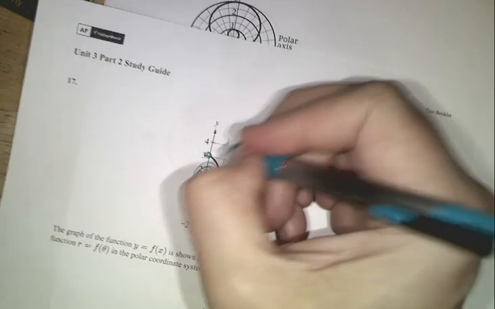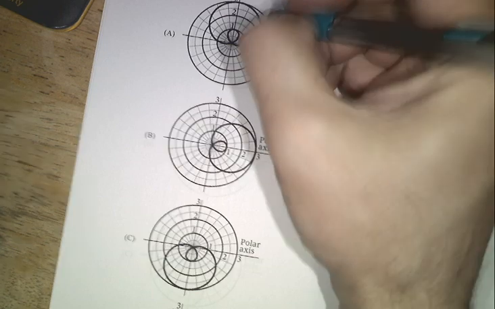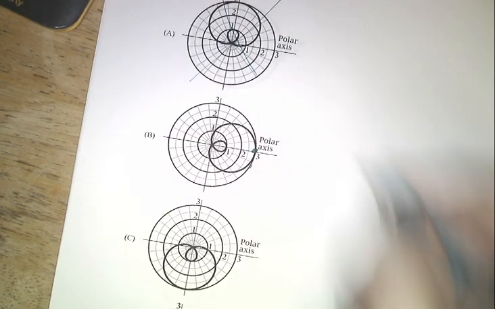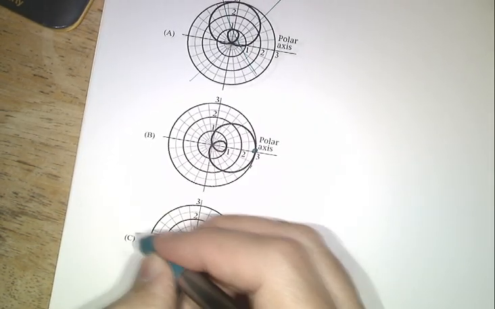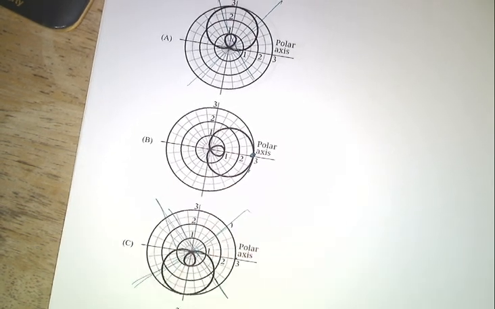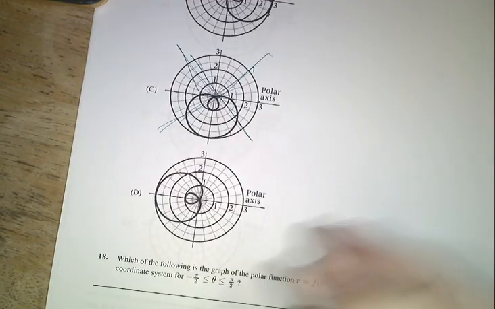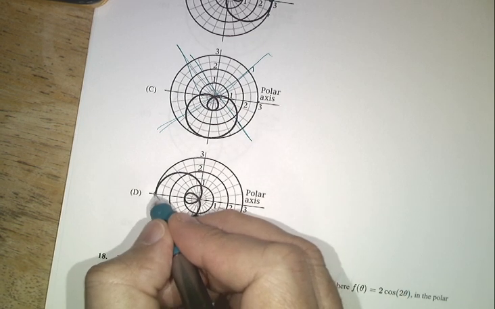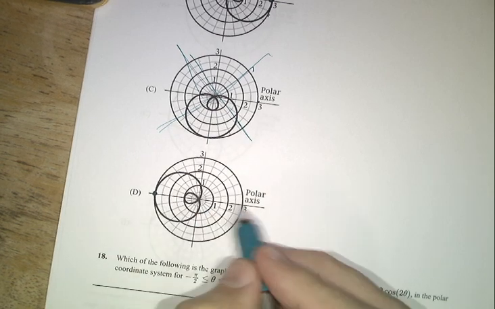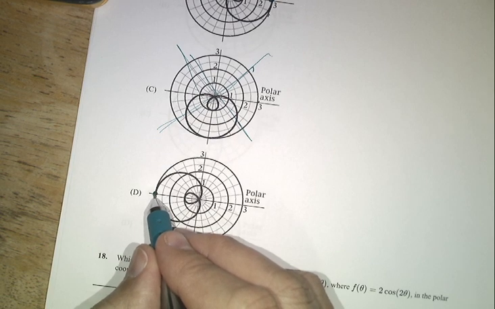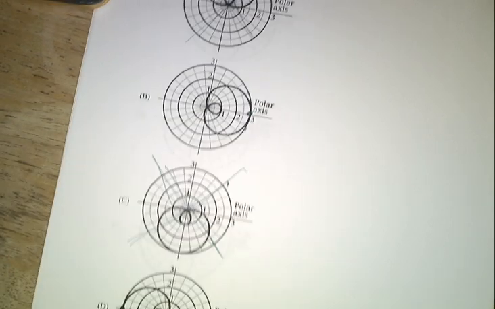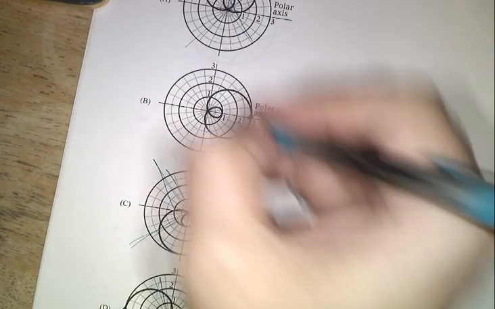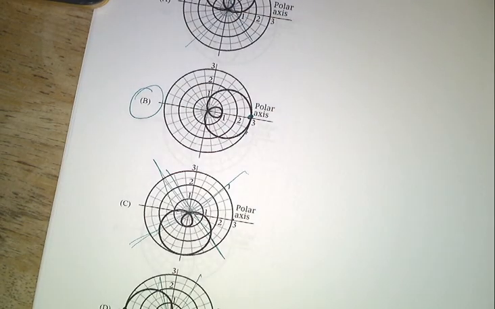We are looking to start at a max, so 0 should be a max, so that rules out A. This one, 0 is a max right here, so it could be this one. 0 is not a max, so it can't be C. And D, if 0 had a negative output, this would be the extreme. This is an extrema. But if we look at our graph, 0 has a positive output, so it can't be this one. So it must be B.